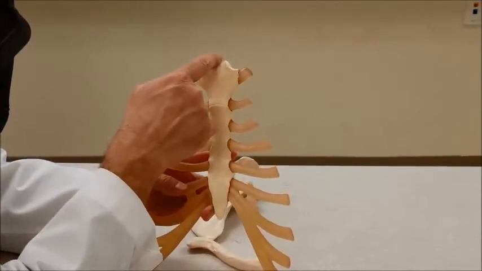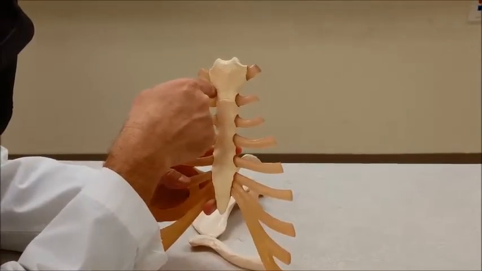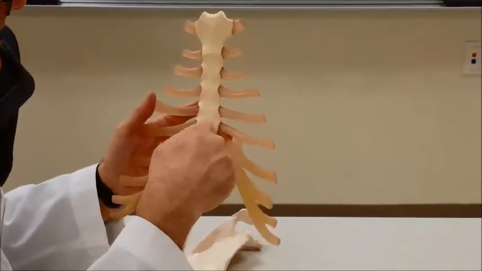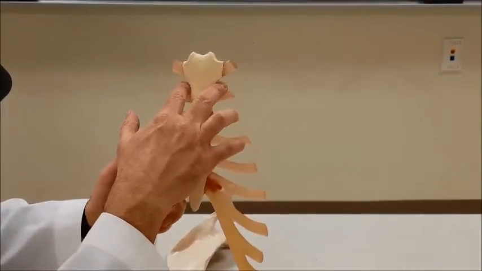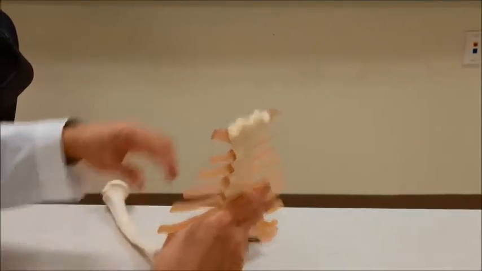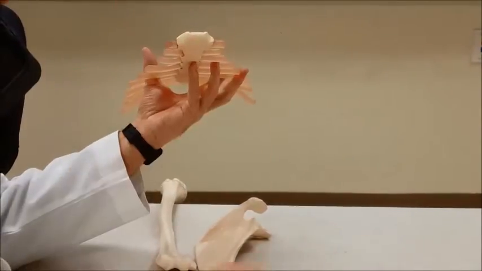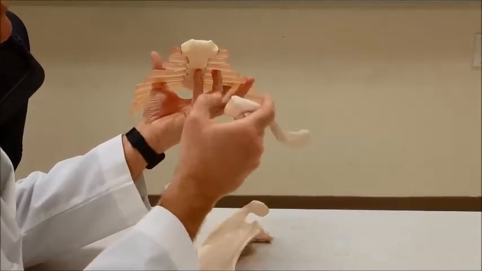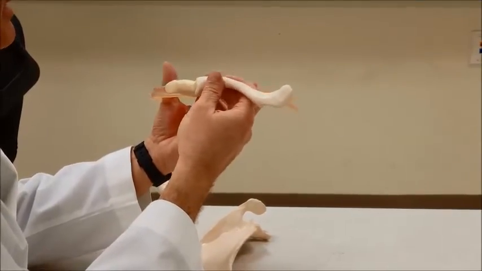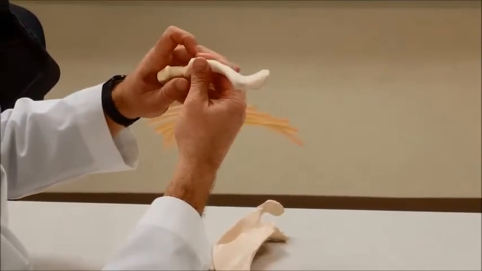This is called the jugular notch. This is called the angle of the sternum. Manubrium, body, xiphoid, sternal angle, jugular notch. If we turn this around, if we were looking at the head of our patient, then this part of the clavicle would articulate with the manubrium.